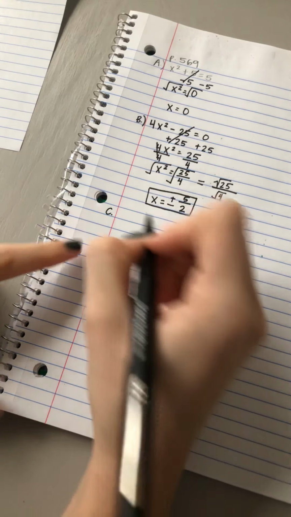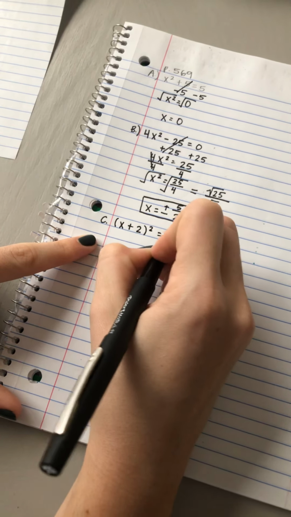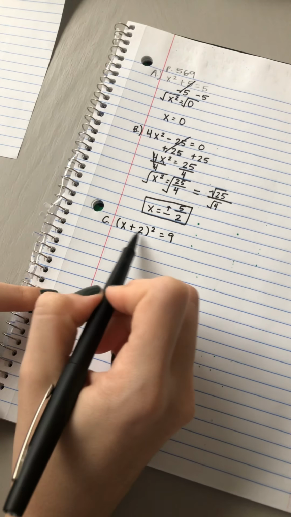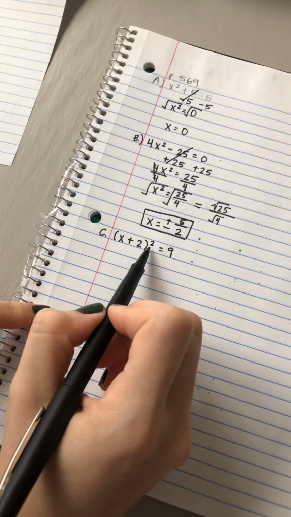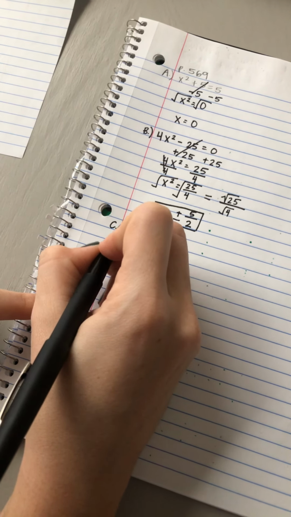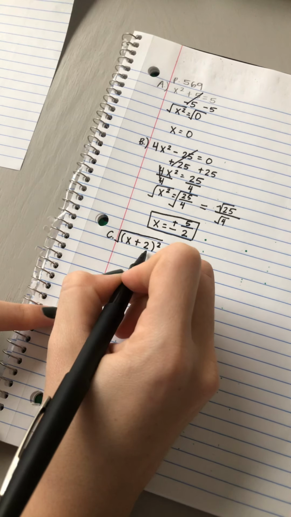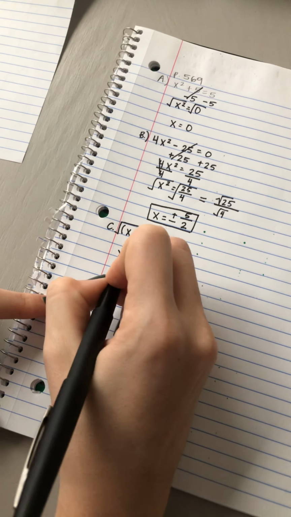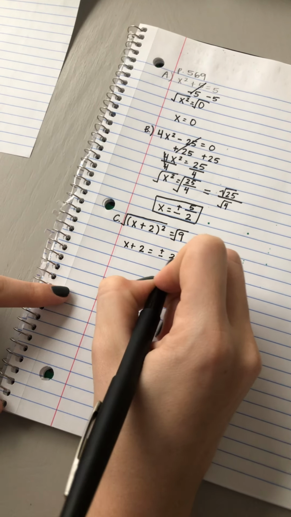The last one, we've got x plus 2 squared equals 9. Now, since everything in this parentheses is being squared, that's what we're going to undo first. We're going to go ahead and take the square root of this side and the square root of this side. The square root of x plus 2 squared is just x plus 2. Square root of 9 is positive or negative 3.